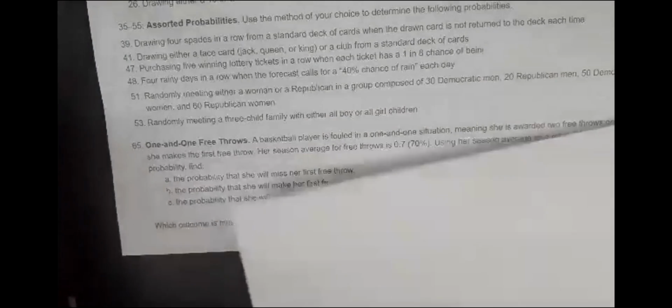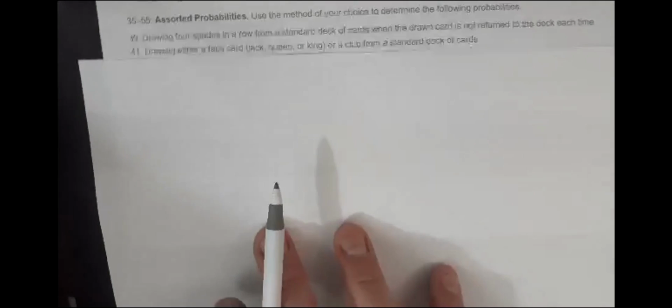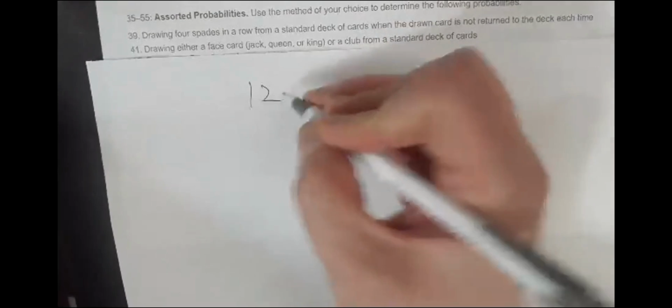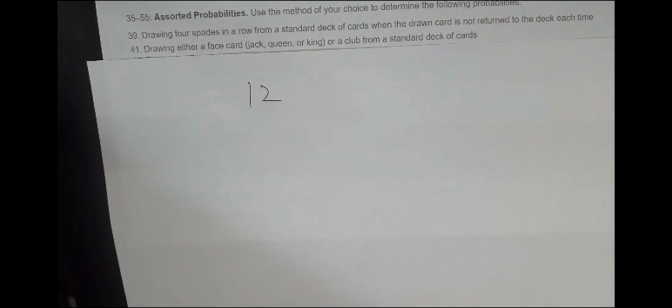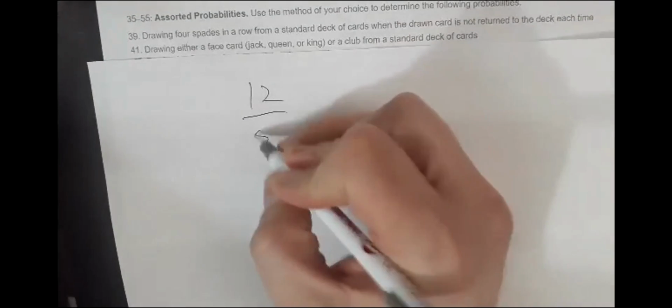All right, so we got a few more. What do we got? 41. Drawn either a face card, Jack, King, Queen, or a club from a standard deck of cards. So this is an or statement. For drawing a face card, a Jack, Queen, or King, we've got 3 of them, and then we got 4 suits. I think there are a total of 12 face cards? So if there's 12 face cards, what's the probability of drawing a face card? 12 out of 52.